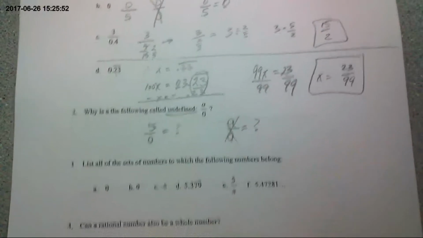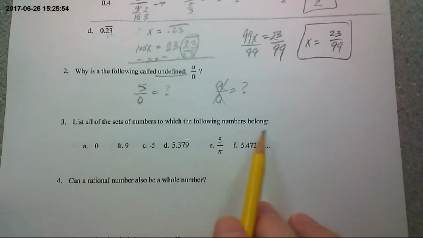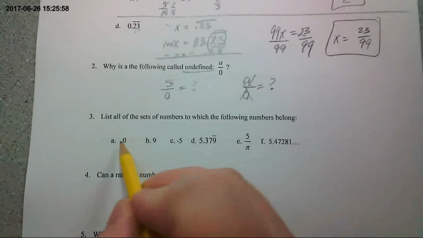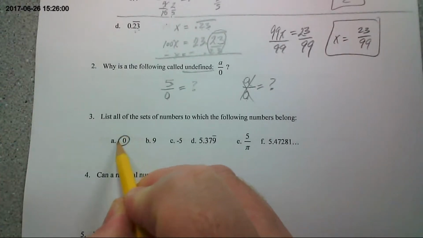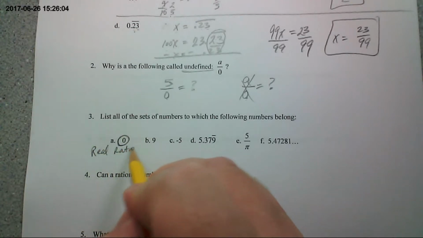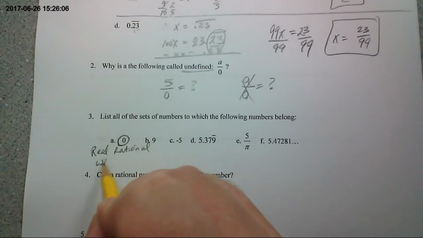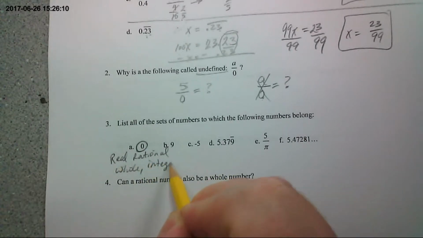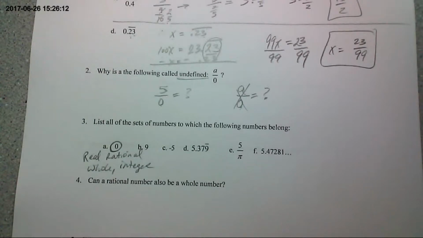There's no number. Okay, list all of the sets of the numbers that these belong to. So this one right here, this is real, it's rational, it's a whole number. Oh, and I skipped, it's an integer as well. It's good not to skip the sets, because then you'll miss one on accident.